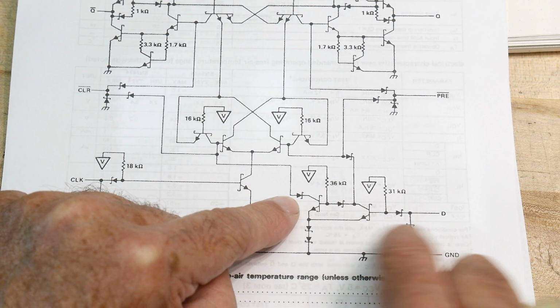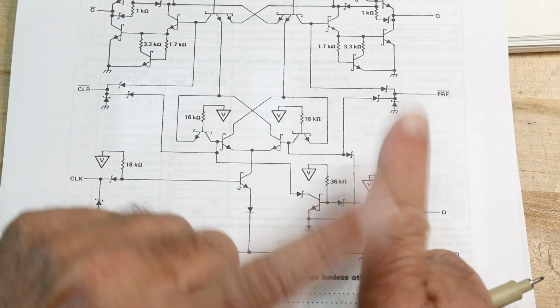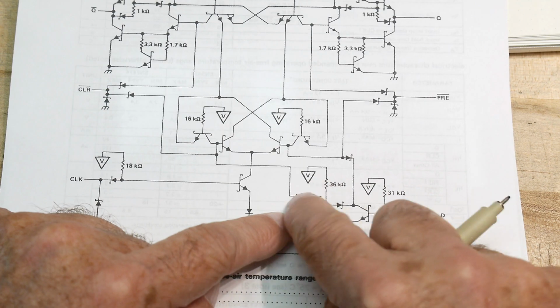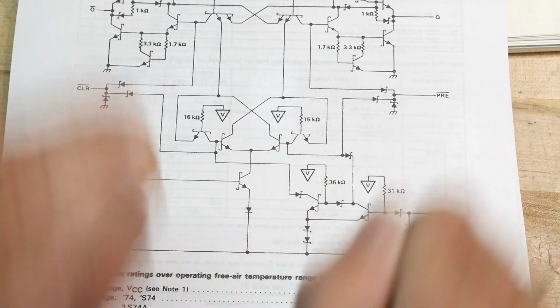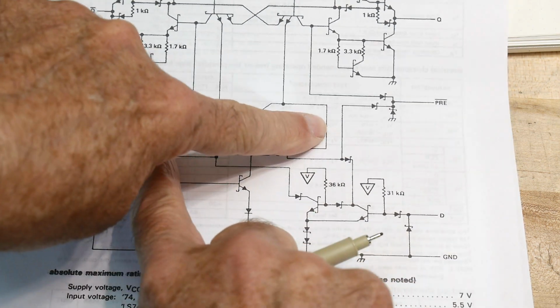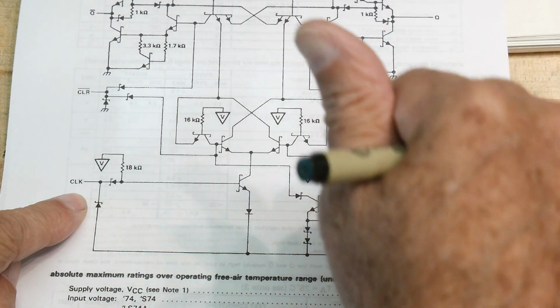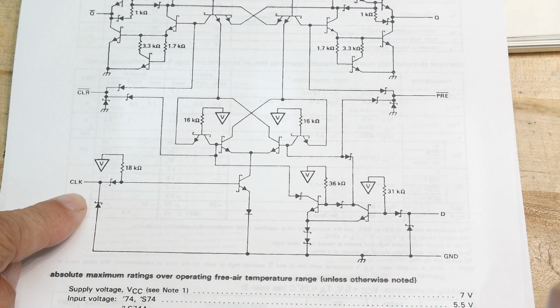So this is going to be the D and the not D, right? One's going to be the opposite of the other. And there's these little diodes here that allow you to pull down. So our D comes in, we're going to have 0, 1 or 1, 0, and then whenever the clock goes, boom, this thing will latch, okay?